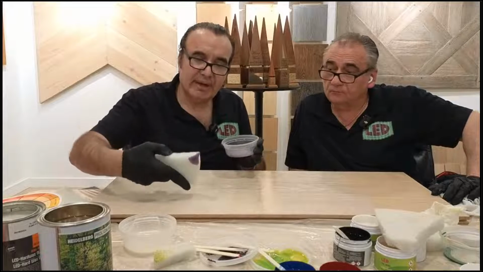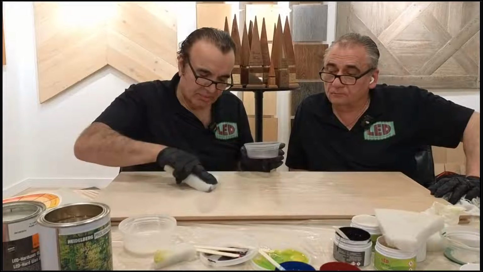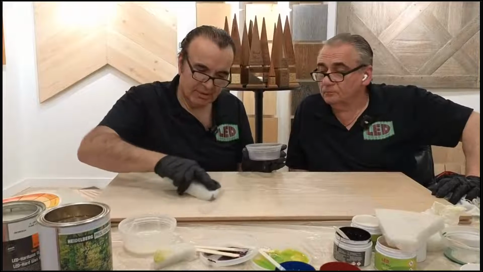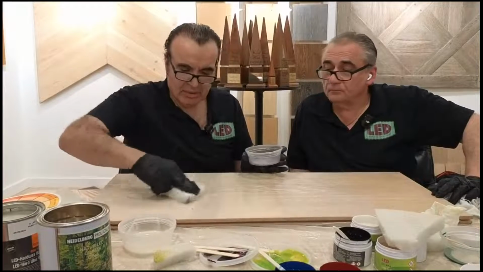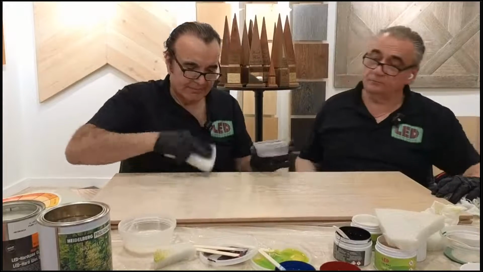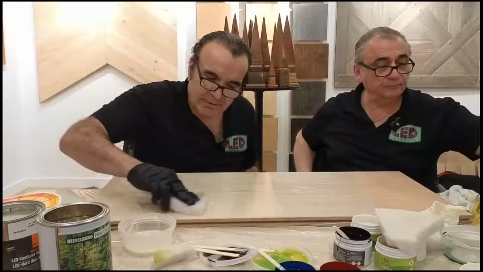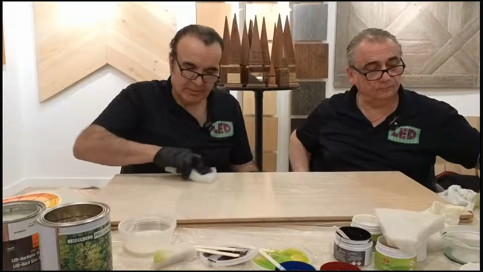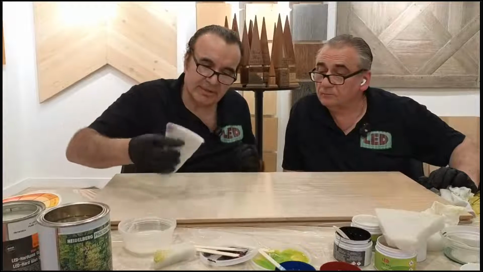It's totally violet, but once we put it on and cure it, it shouldn't give me any yellow. Like that. Okay, I already don't see yellow in it.